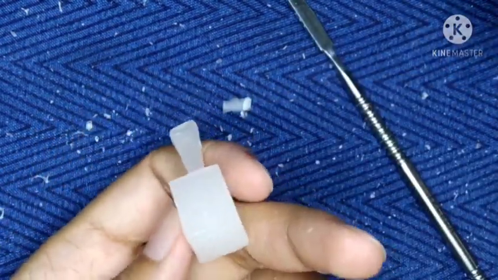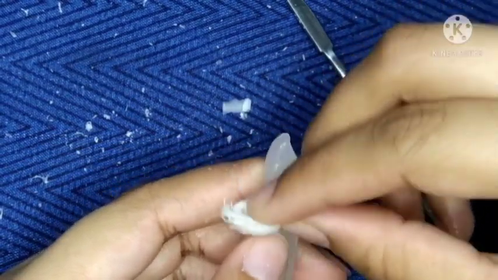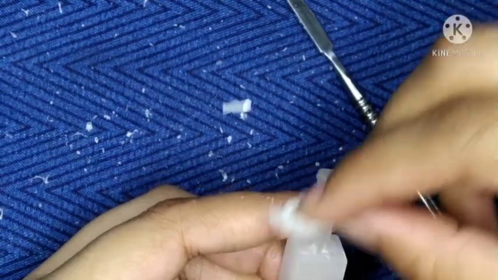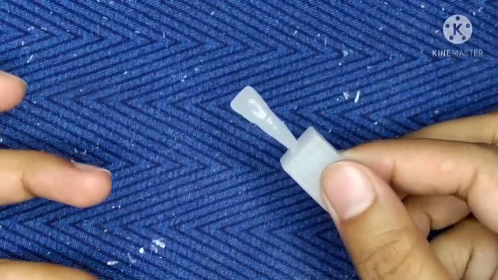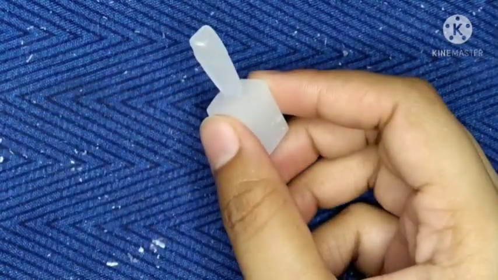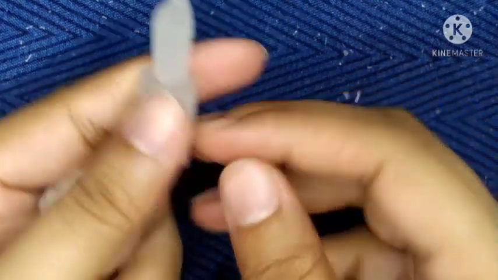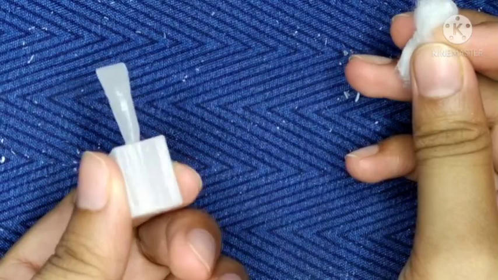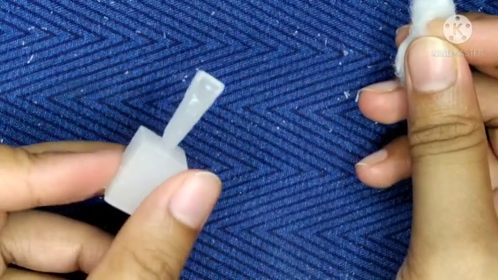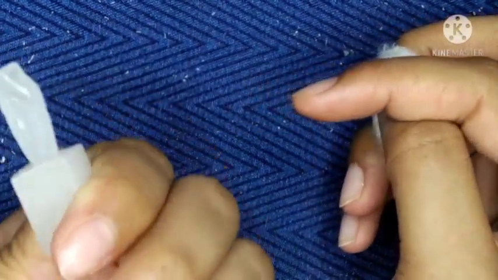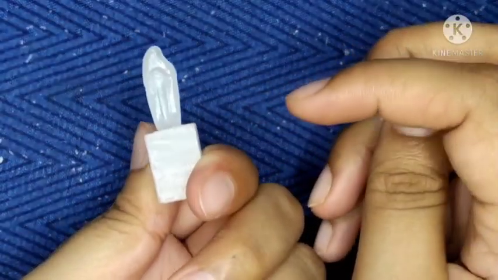With the help of gauze or soap water, by applying the soap water, you can polish your mandibular central incisor to get the finishing. So this is our mandibular central incisor. For more finishing, you can clean it with gauze or cotton, so you can get it better. So this is our mandibular central incisor. You can see here all the curvatures and the developmental depression on the mesial as well as the distal side.